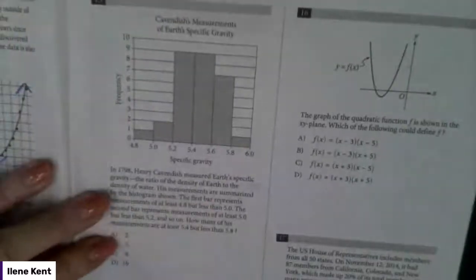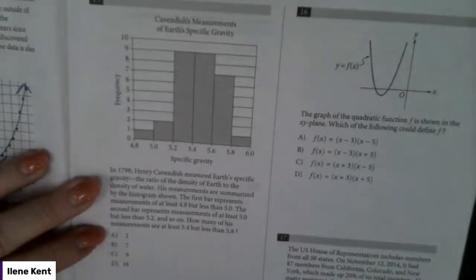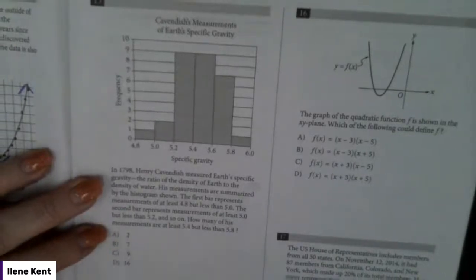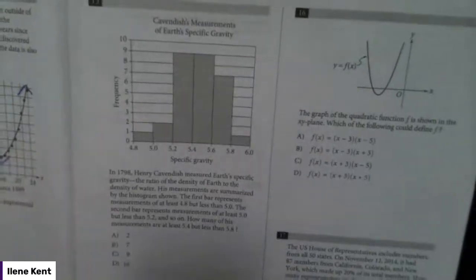Number 15, another graph. Lots and lots of graphs. And it's more science. Yeah, gravity. In 1798, Henry Cavendish measured Earth's specific gravity, so the ratio of the density of Earth to the density of water. His measurements are summarized in the histogram above.